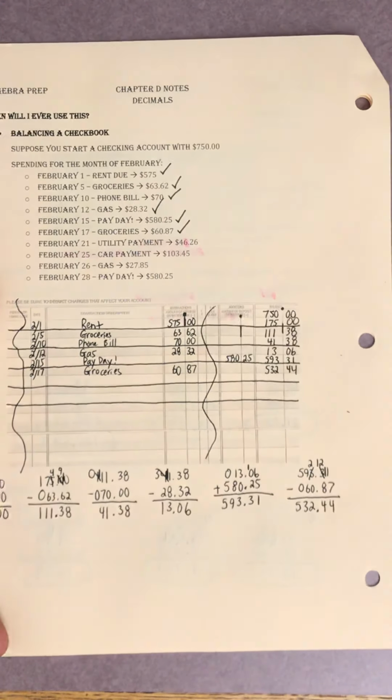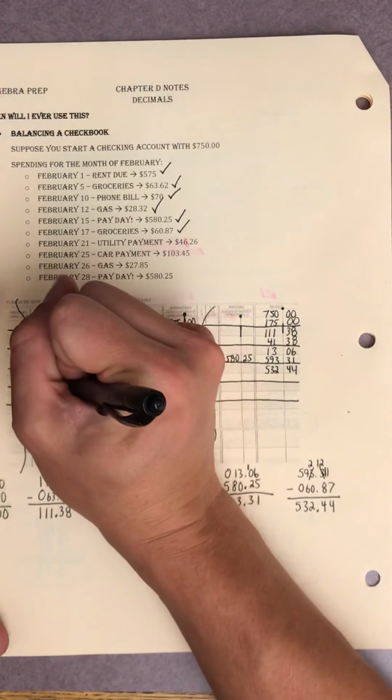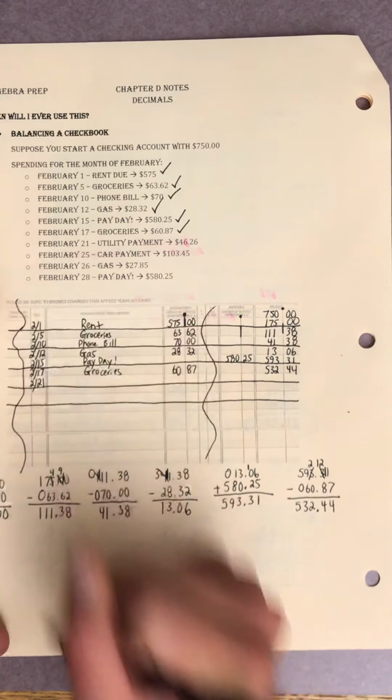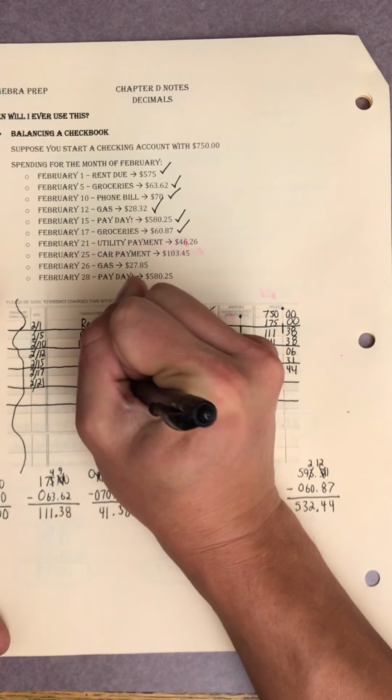So groceries are paid. So next one, transaction happens on February 21st, 2/21. We got a utility payment, so got to pay for those electric bills.